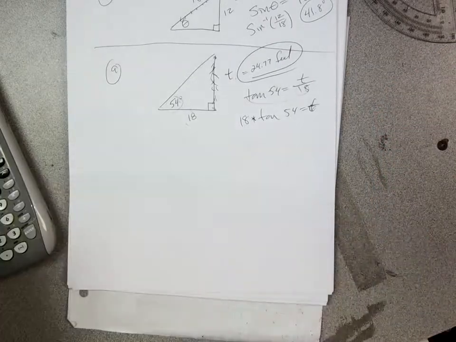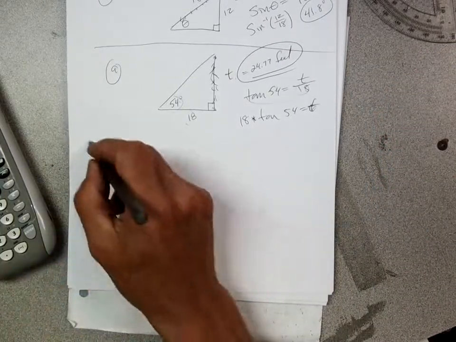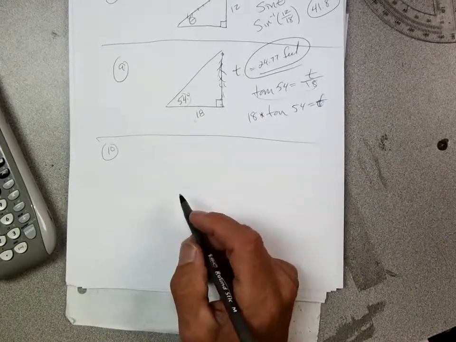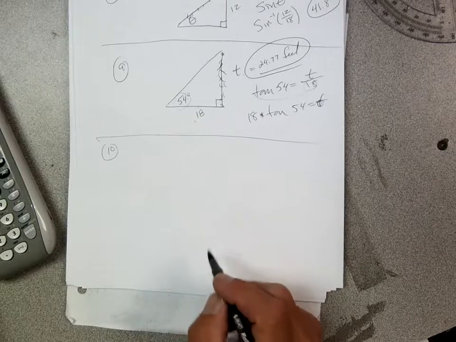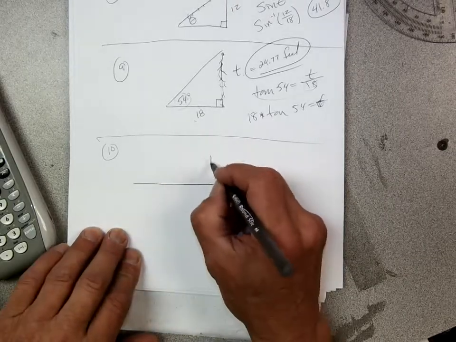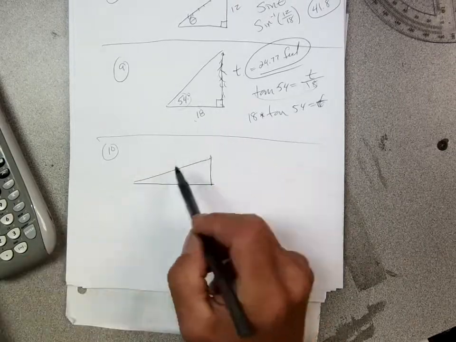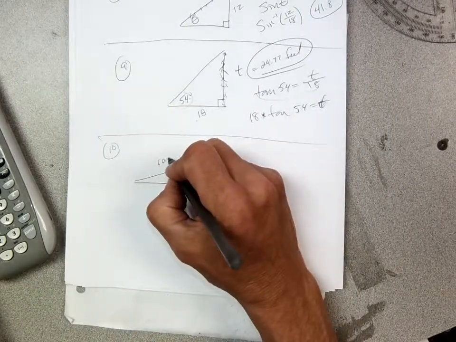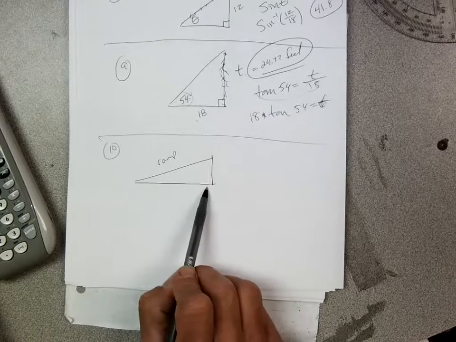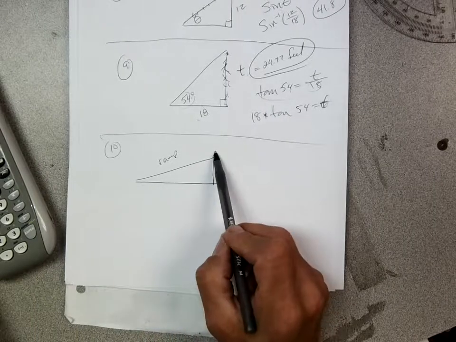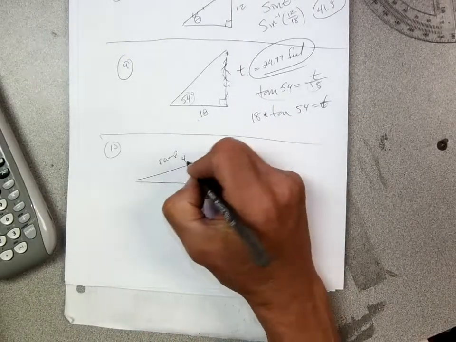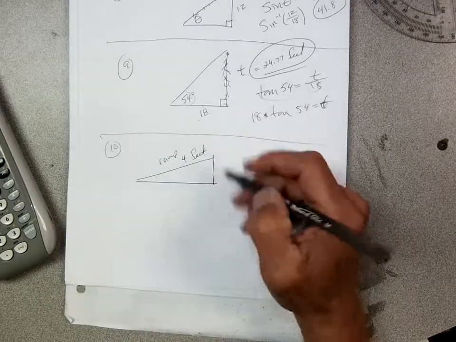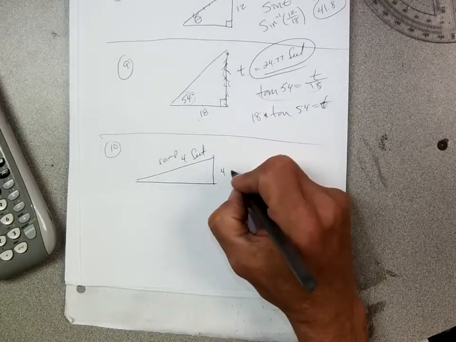All right, number 10. We are almost done, you guys. We have a wheelchair ramp. Now don't mess this up. This is the ramp. This is not the ramp. That's the ramp. Where you're going to miss this is you're going to put the number here. It's not. That's the ramp, and the ramp is 4 feet. Now, the height of the ramp is 4 inches.